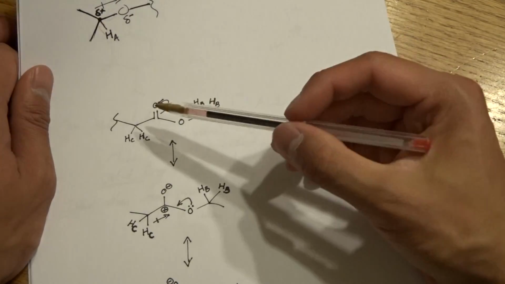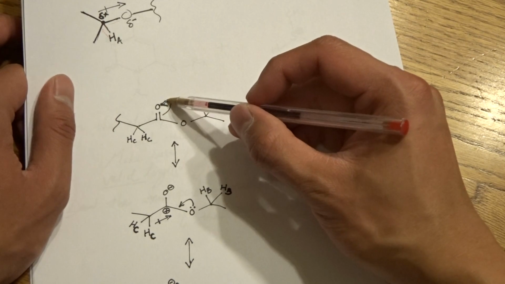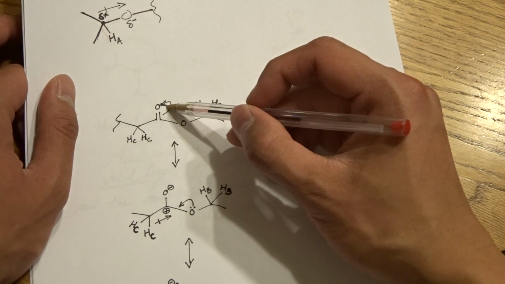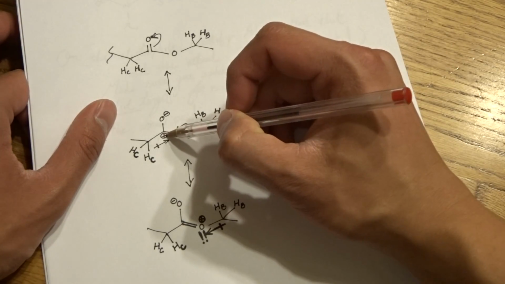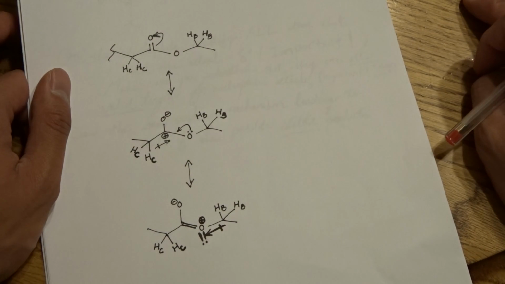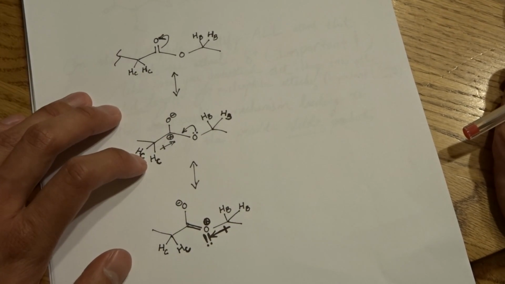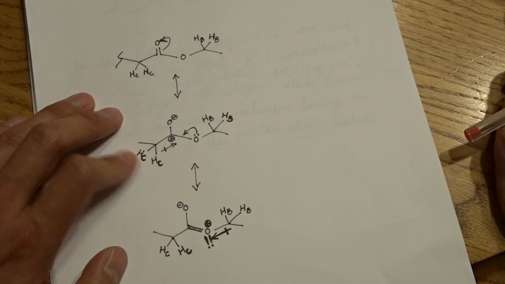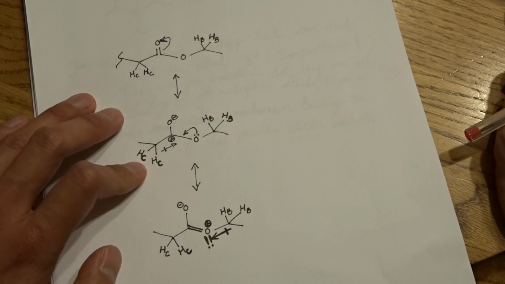So let's look at HC. Okay, again, you can draw a resonance structure for this carbonyl group right here. Draw it up, and then you will have your first resonance structure, a positive charge right here. So for HC, you'll have this positive charge right here.